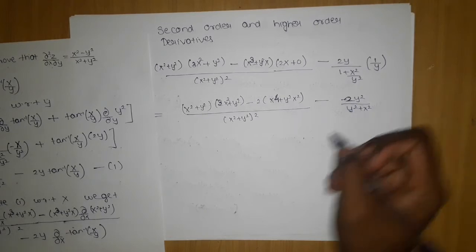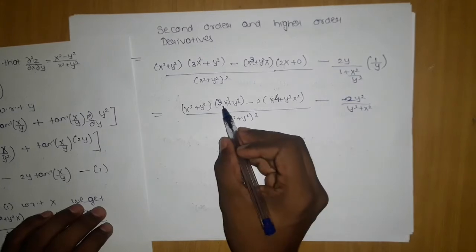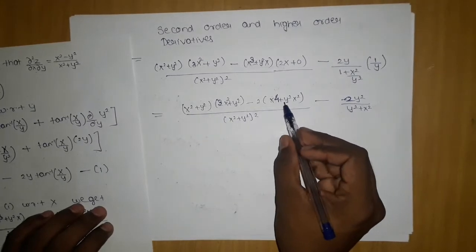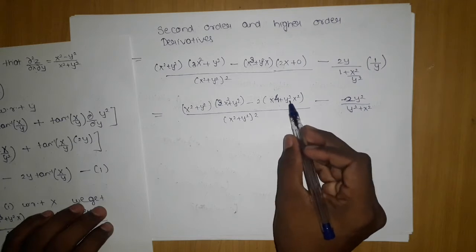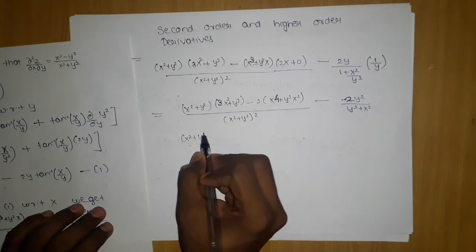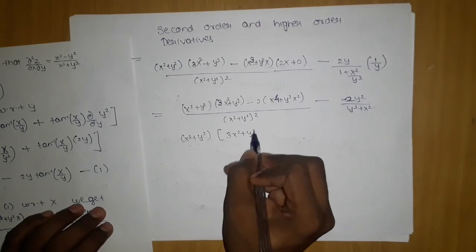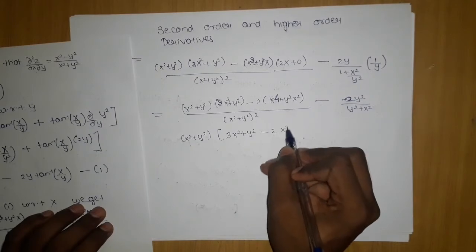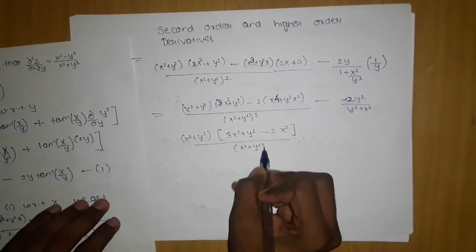Minus is already outside. Now we can take x square plus y square common from both of them. Here if I remove x square, I can get x square plus y square. So I will take x square plus y square common. I am left with 3x square plus y square minus 2x square, the whole by x square plus y square the whole square.